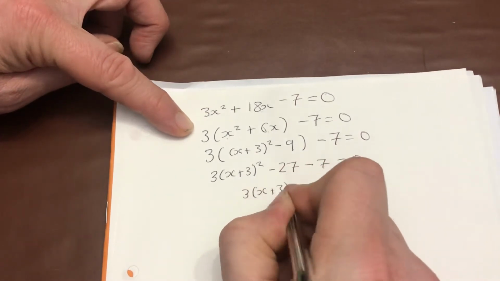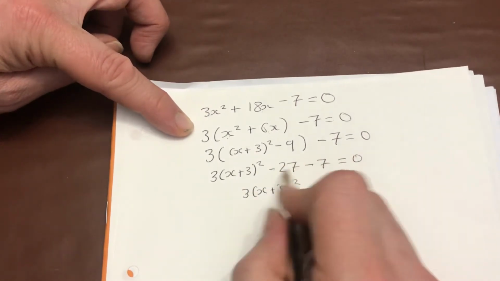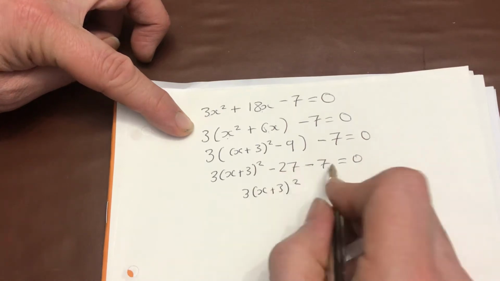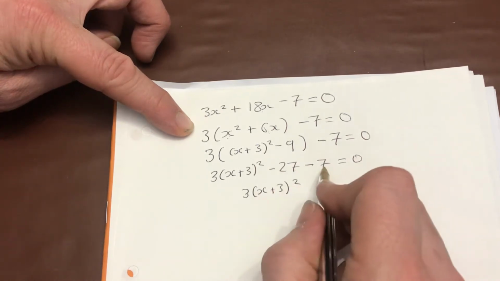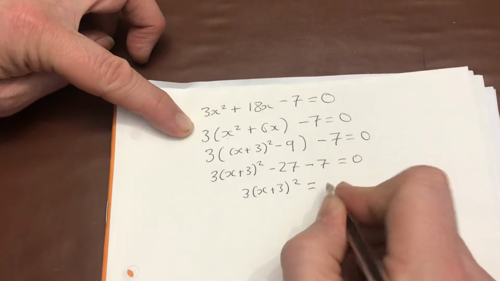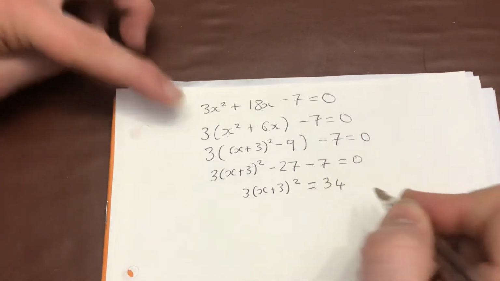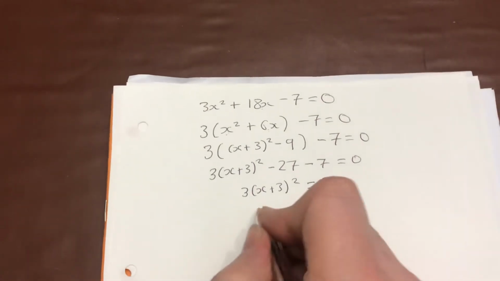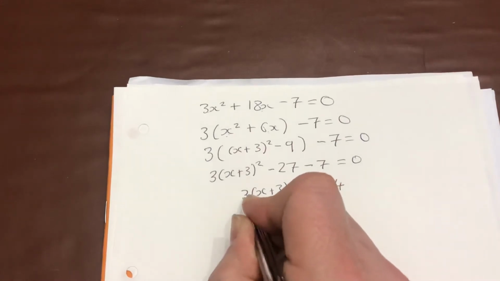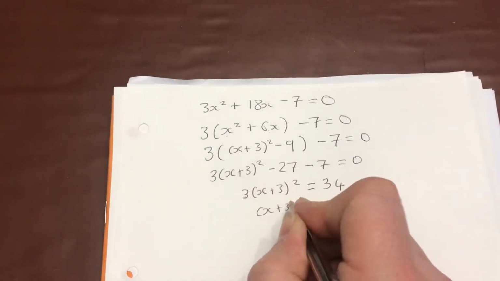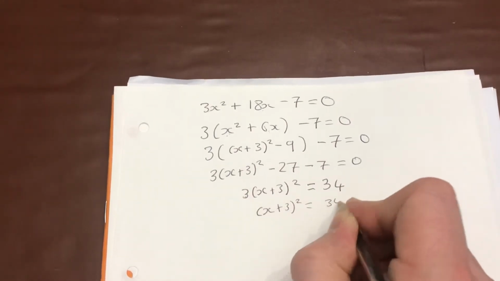Well, first up, let's get rid of this negative 34. Negative 27, negative 7 is 34, by adding 34 to both sides. We then divide by that number. Whatever it is, you divide by it. This time it's 3.